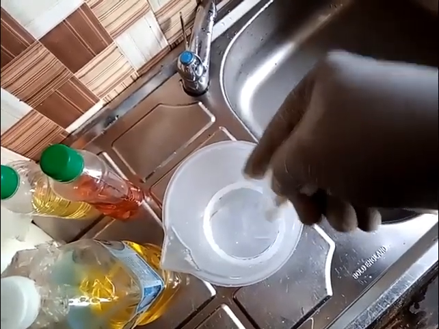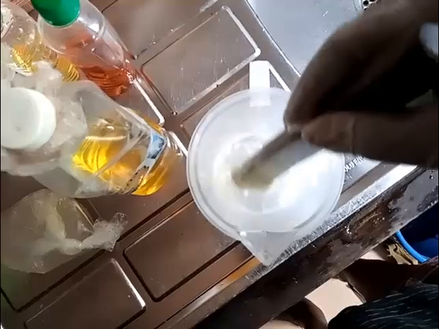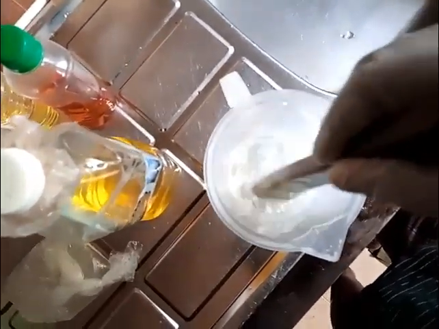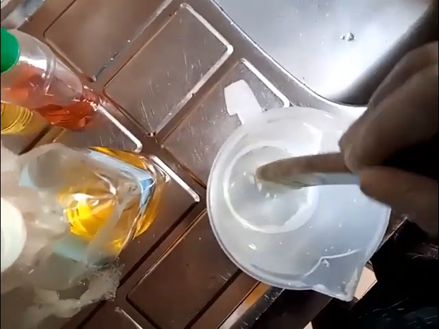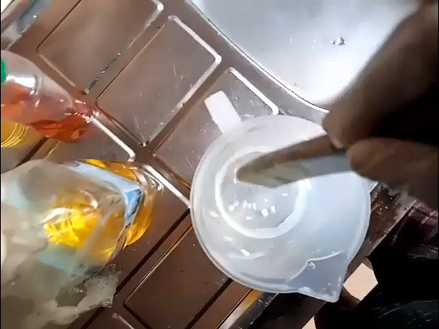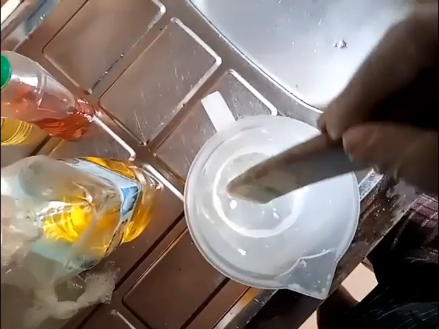I added the menthol, so this is the camphor, and I'm stirring the two together in order to have a well mixed solution. In order for it to dissolve, I'm trying to break it with my stick. I'm checking if it is breakable, and I think it's working.